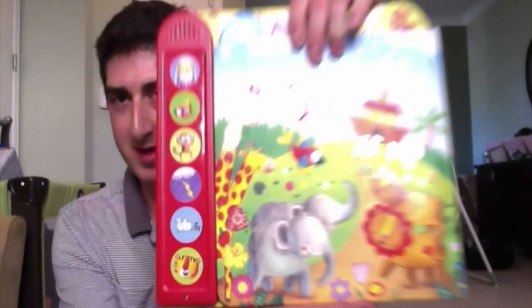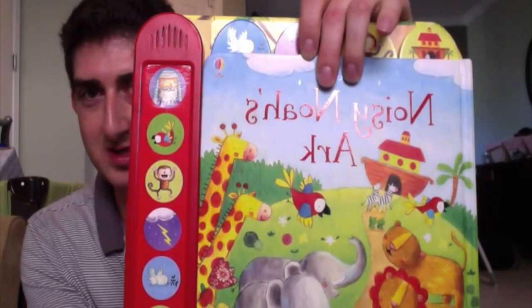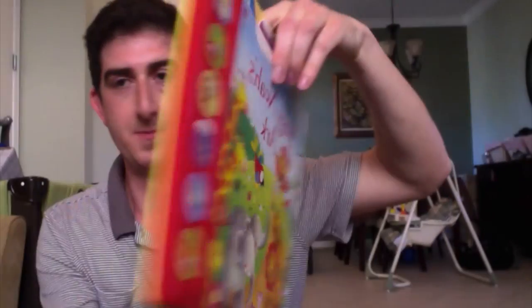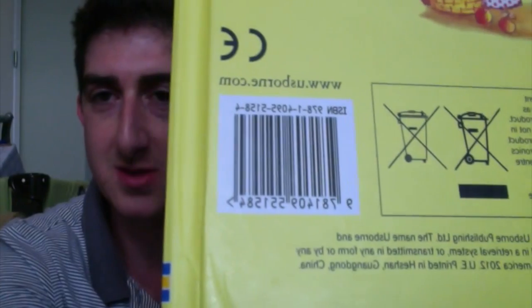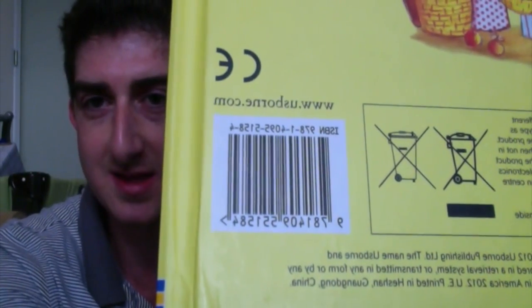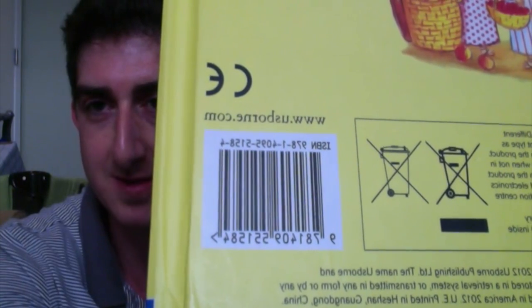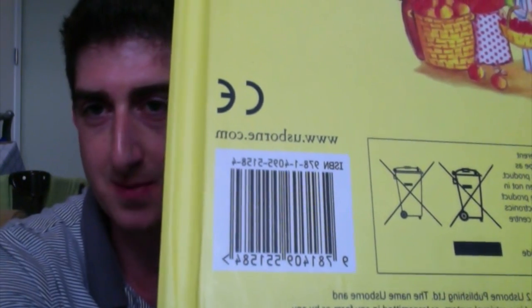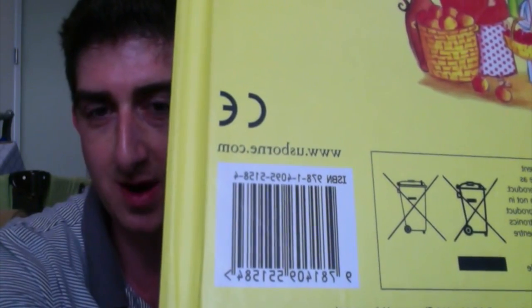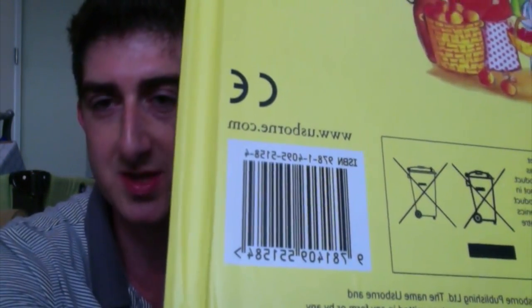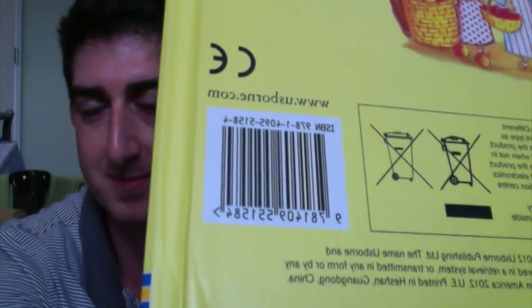For example, my son's very first Noisy Noah's book, which my parents bought for him in England. On the back of it, how did they buy it? Well, there was a barcode for them to scan. They took it up to the till, they scanned it, the price came up, the book came up, and they were able to pay for it. The person at the till did not have to type in all the numbers. The person at the till did not have to write down what the purchase was. It was an automatic item which was scanned and put up electronically.